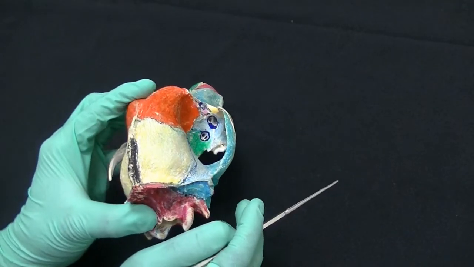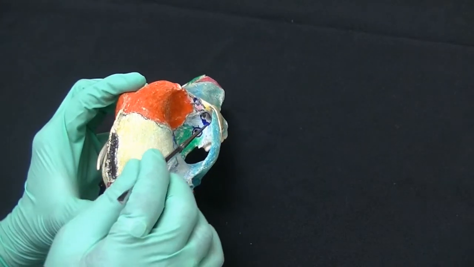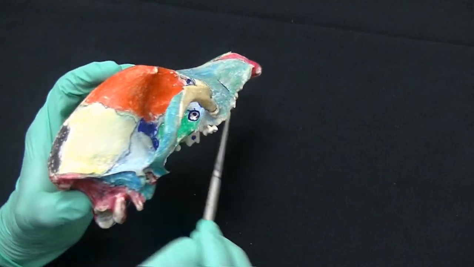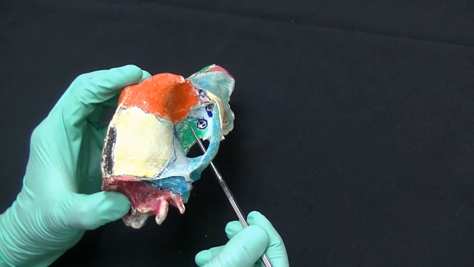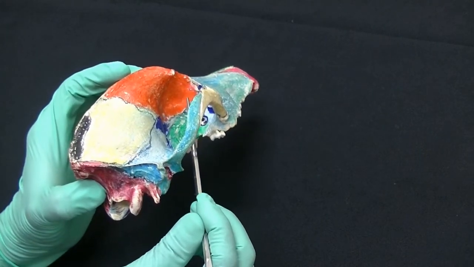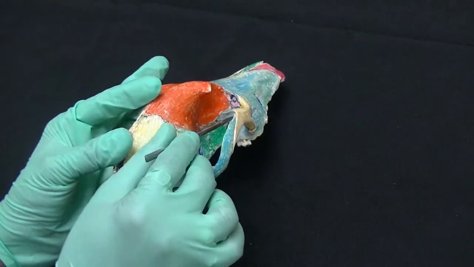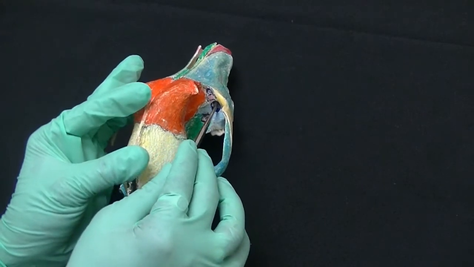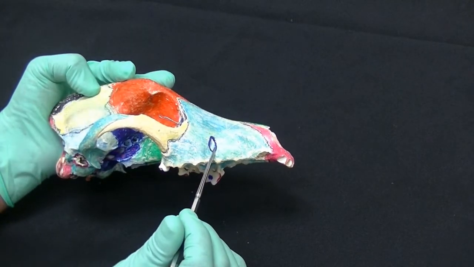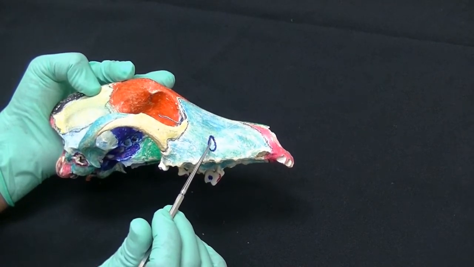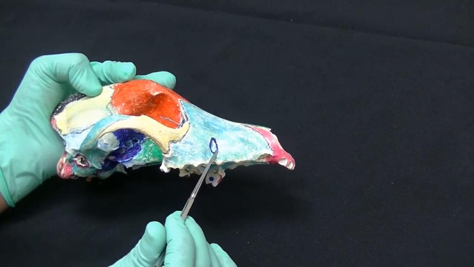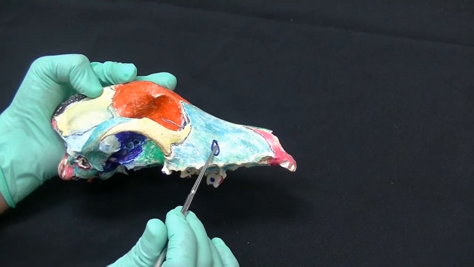We can see from the caudodorsal aspect, part of the maxillary bone is located here, which is related to the palatine bone as well as to the zygomatic bone and the frontal bone. The passage that you see here is the infraorbital canal. So we see the infraorbital foramen located on the maxilla. The infraorbital nerve and blood vessels are going to pass through the infraorbital canal, and they will become superficial as they pass through the infraorbital foramen.